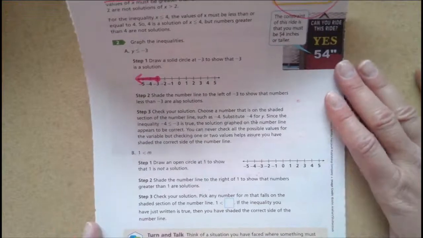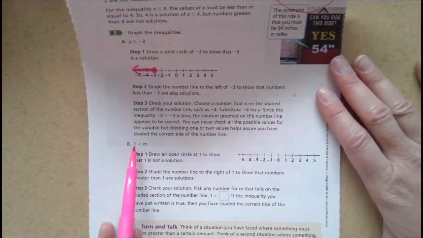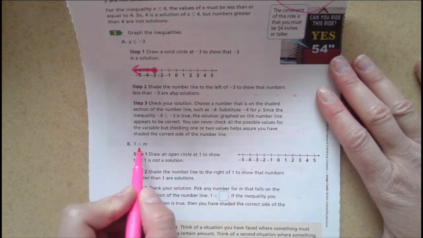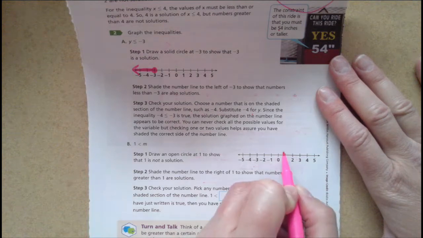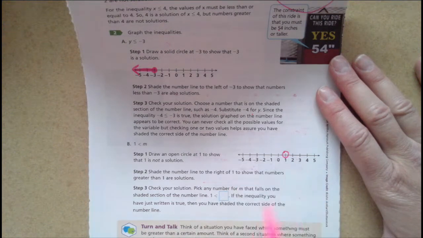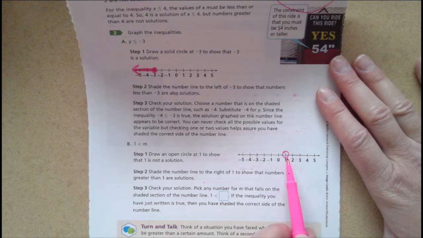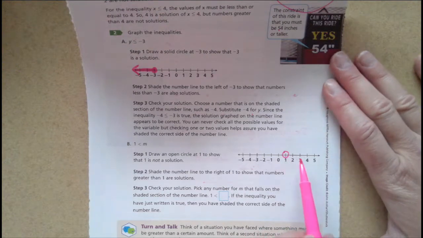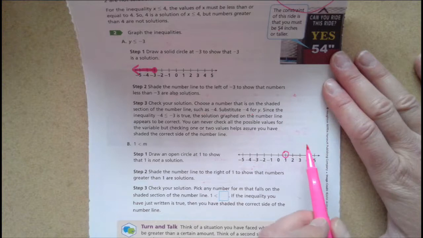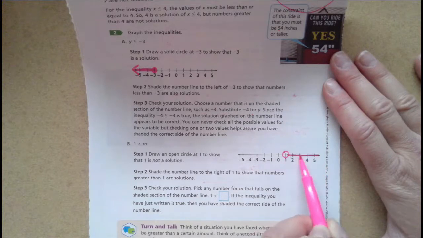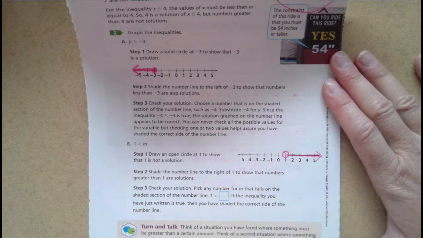So 1 is less than m. Kiddos, keep in mind there is no "or equal to" part here. So for step 1, we are going to draw an open circle. That shows that 1 is not a possible answer. Step 2 says to shade the number line to the right of 1 because that'll show possible solutions that are included. Remember to put that arrow on the end.